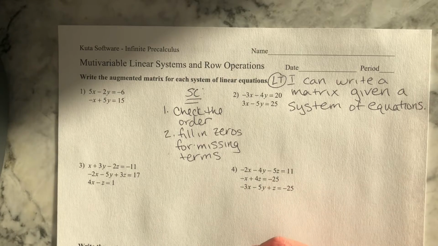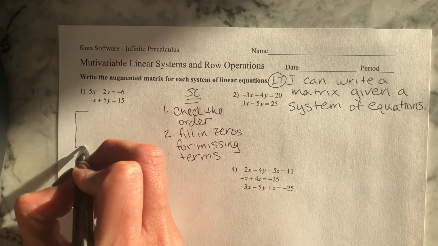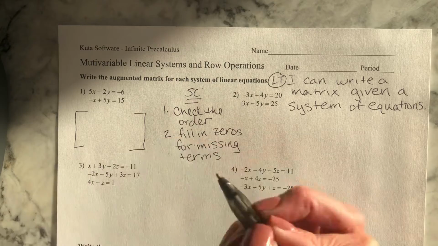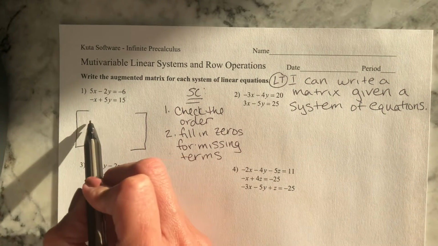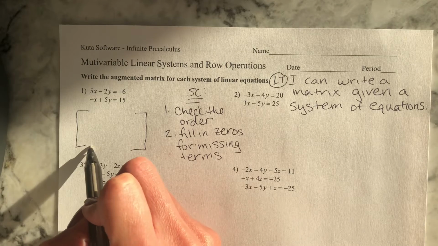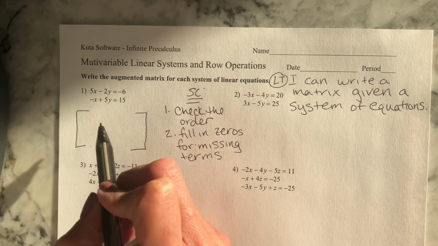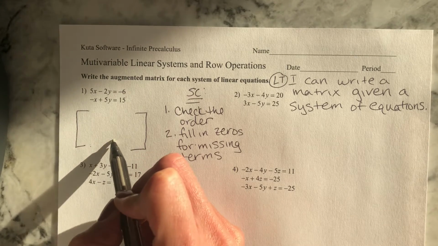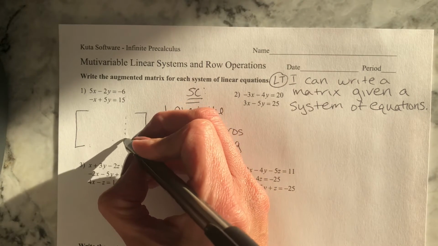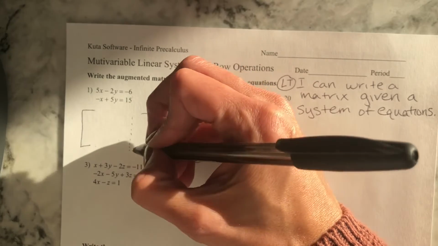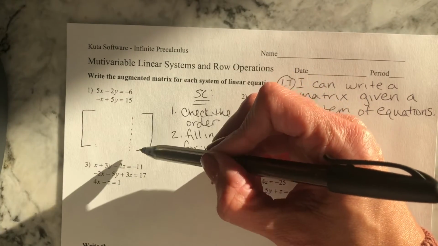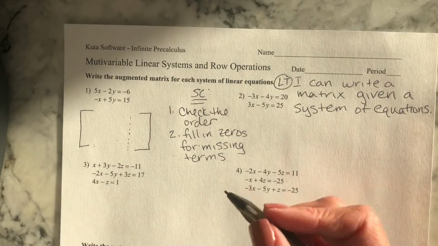So now we're going to make our matrix. It looks like this. You make a big bracket, and then you put your x's in the first column, your y's in the second column, and then you do a dotted line here, and that's like your equal sign. Your constants go on the right side of that.